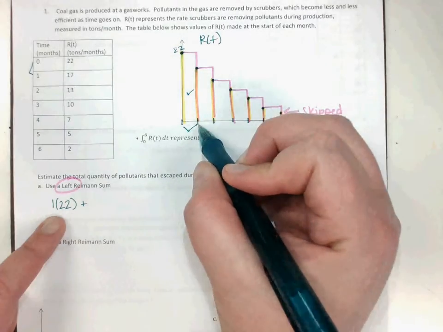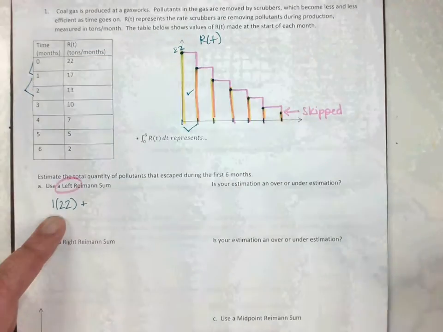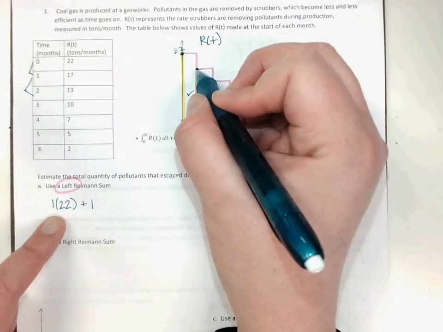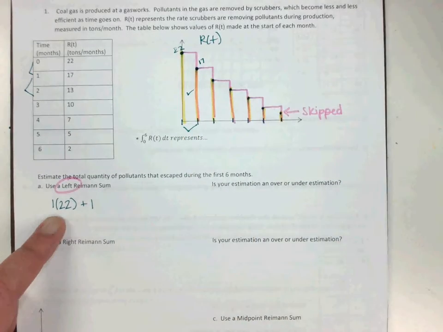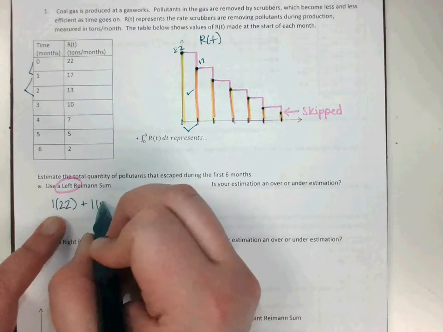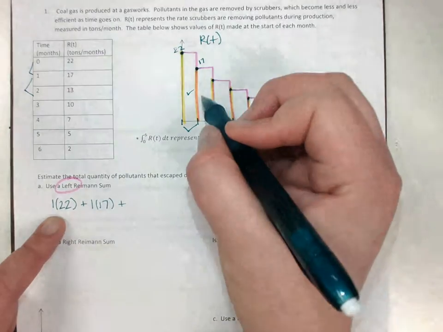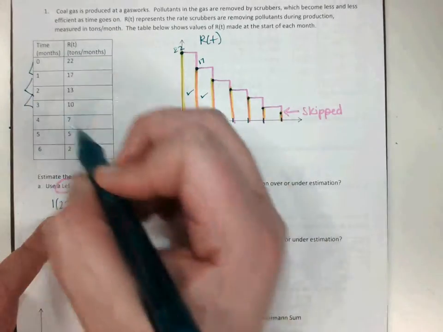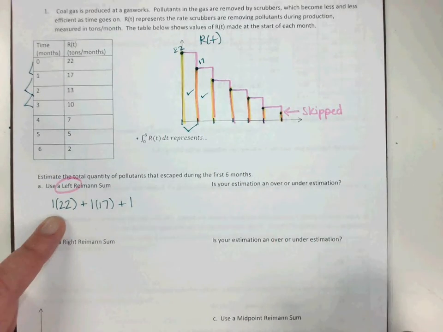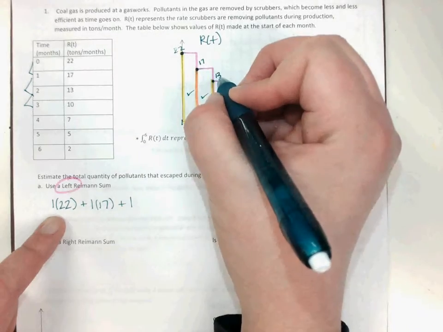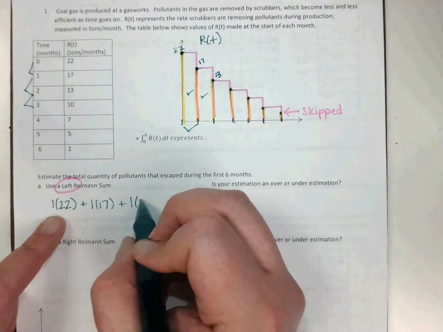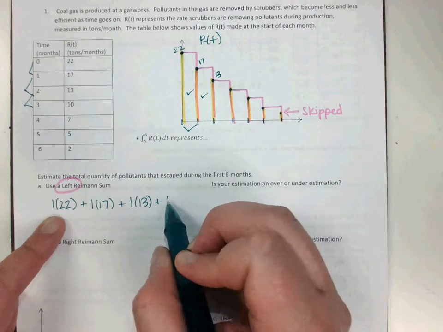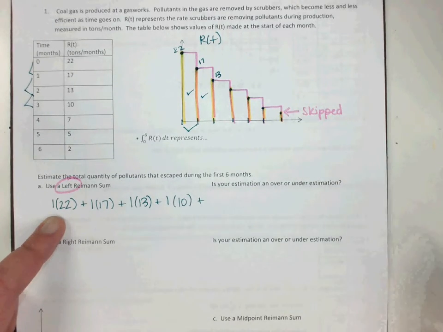How wide is it from 1 to 2? Still 1. And then what's the left y value? 17. So 1 times 17 plus. Put a check. Next one, the width from 2 to 3 is still 1, but my left side y value is 13. Plus. Next one, what's my y value? 1 times 10. What's the next one?